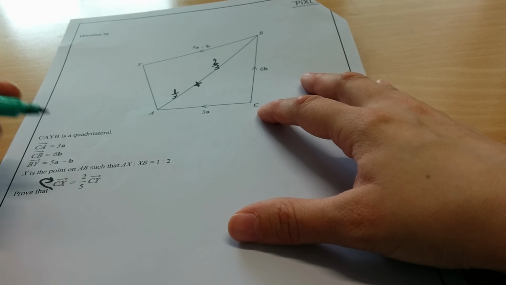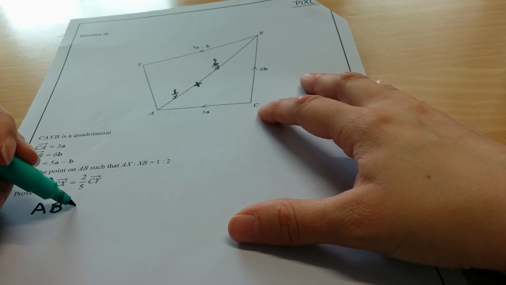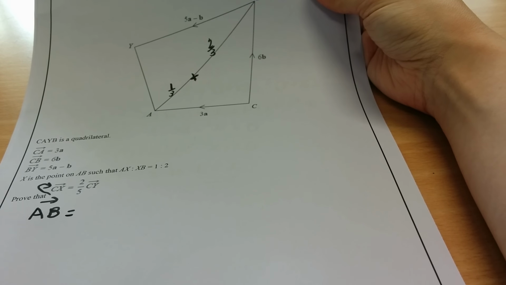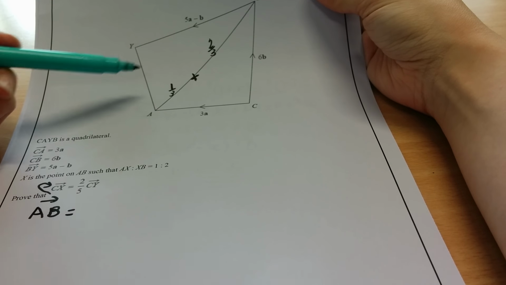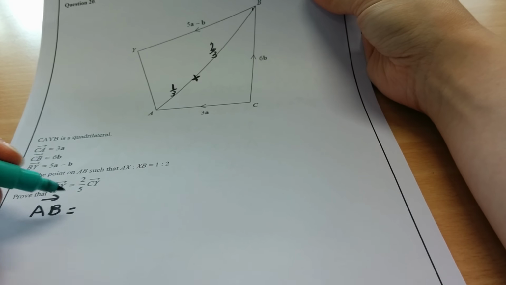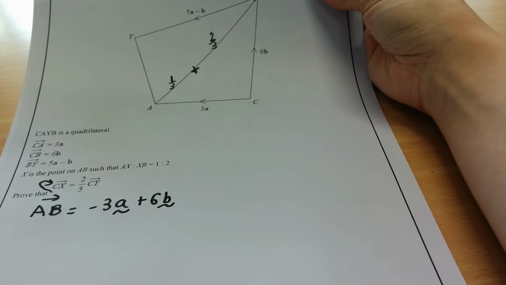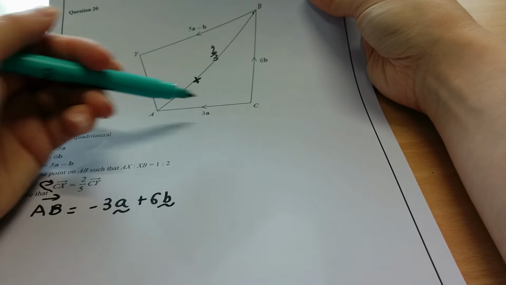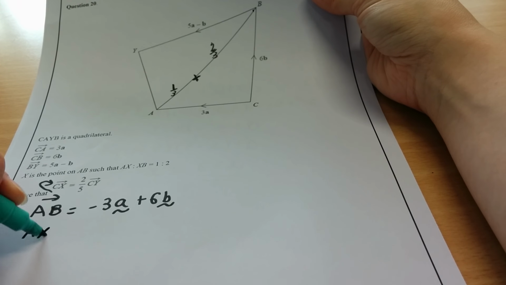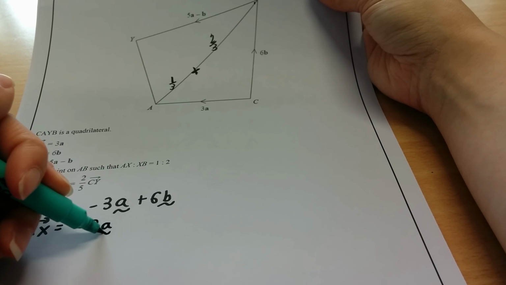Okay, well, let's work out A to B first, because I feel like that is very relevant to us. A to B. So let's see. If I went from A to B this way, I'd have to get minus 3A plus 6B. Okay, because I'm going that way. Therefore, A to X would be 1/3 of that. So divide everything by 3.